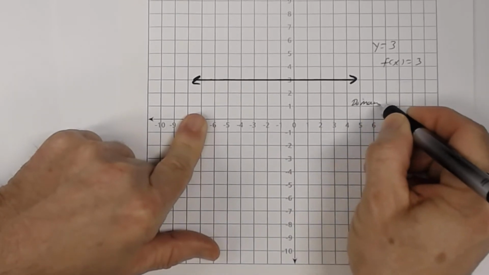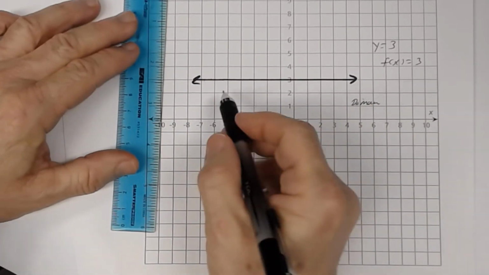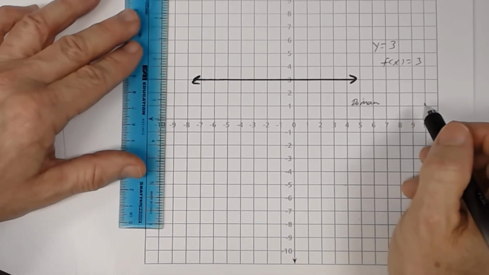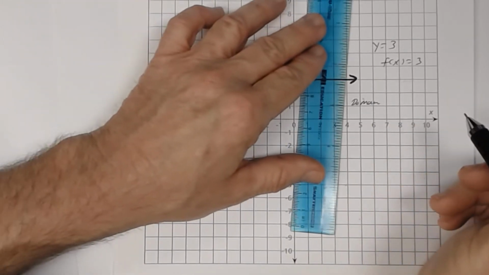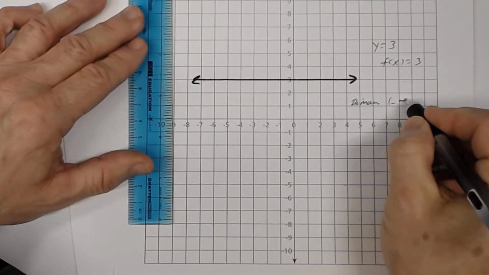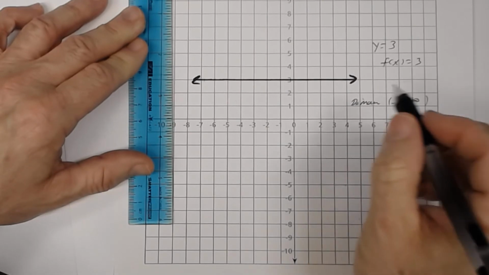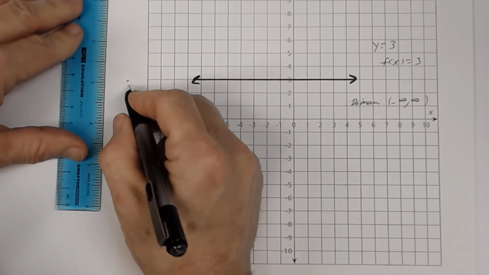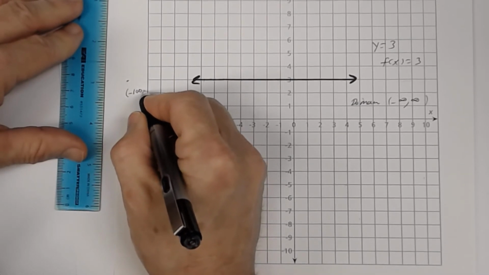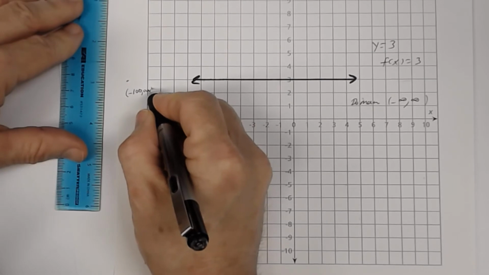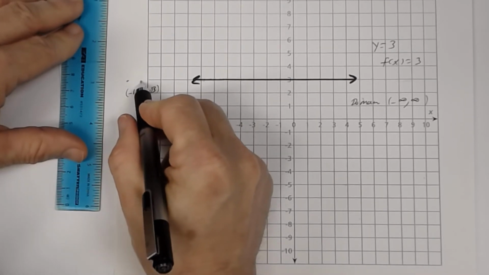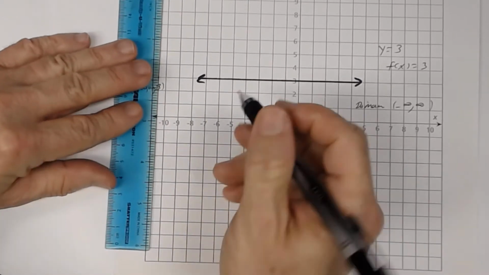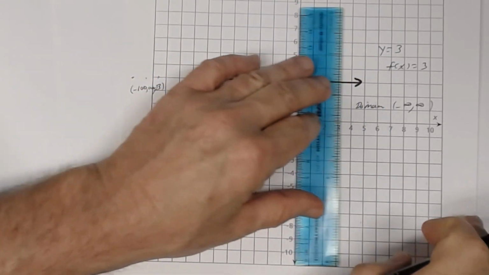The domain is a set of x coordinates. So if I see this arrow pointing to the left, the end behavior is pointing to the left, and the right behavior, the arrow is pointing to the right. So I'm going from negative infinity all the way to positive infinity, right? In other words, when x is, let's say this x value right here is negative 100,000, then my y value is 3. Whatever the x value is here, my y value is 3. So I'm going from negative infinity all the way to positive infinity.